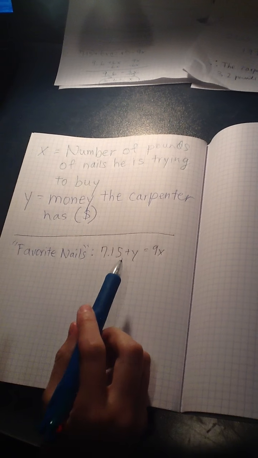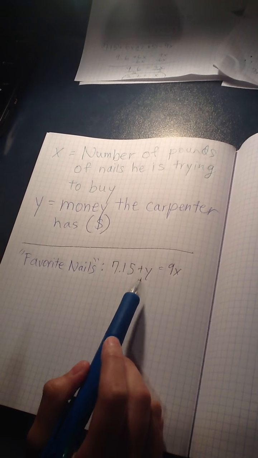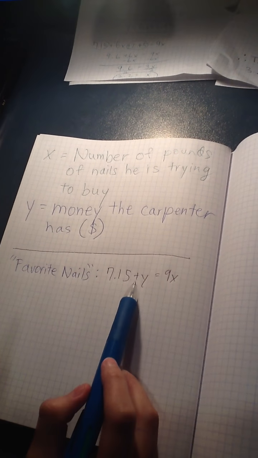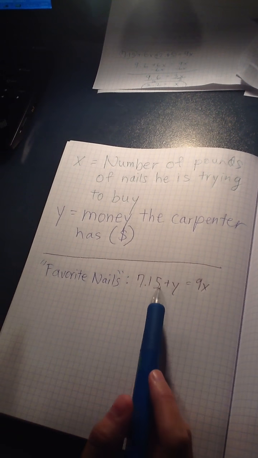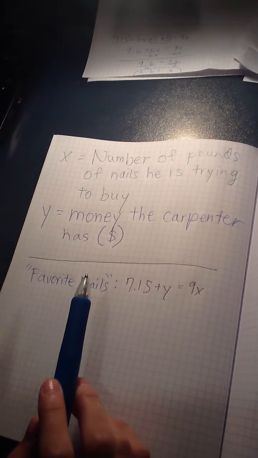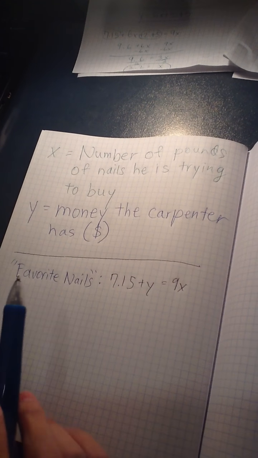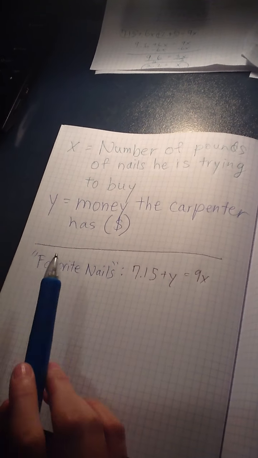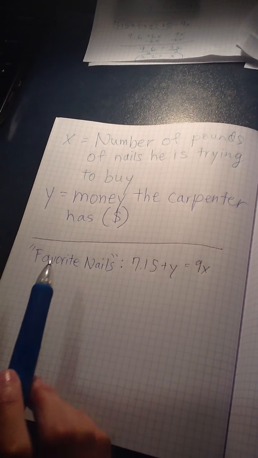Now, why is it this equation? Well, y is the money the carpenter has in dollars, and it says that at this price, the carpenter realized that he would be short $7.15.